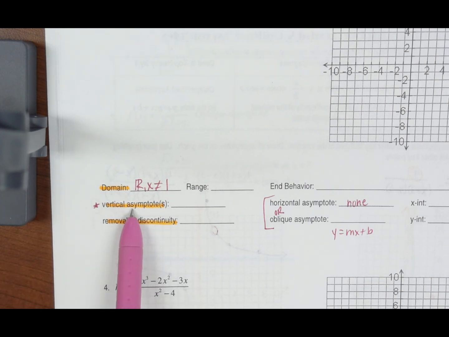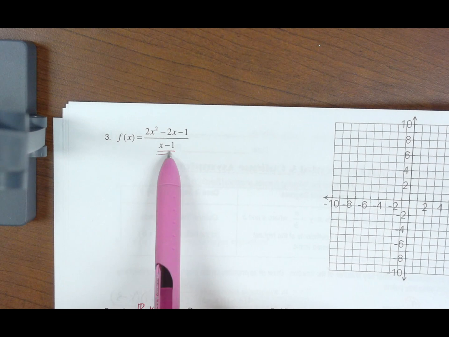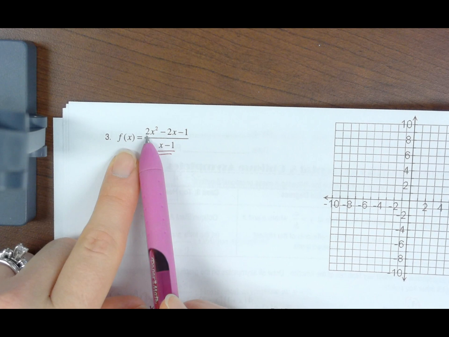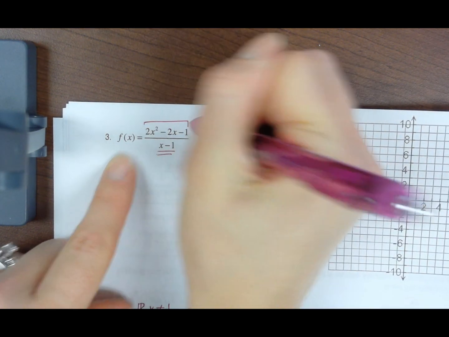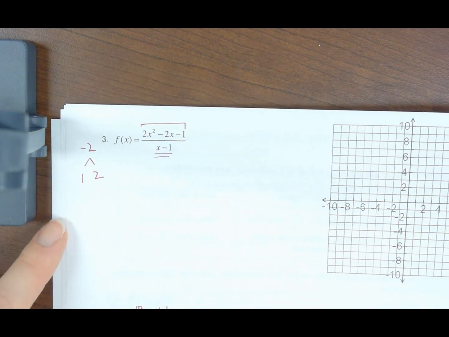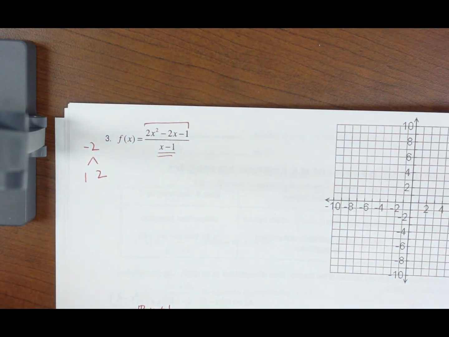All right, but the way that we ensure that this is definitely not a removable discontinuity is the only way this is going to turn into a hole in your graph is if it cancels out. The only way it's going to cancel out is if we can factor the top and then cancel it. We try to split the middle here. 2 times -1 is -2. And the only way we can multiply to get 2 is 1 and 2.